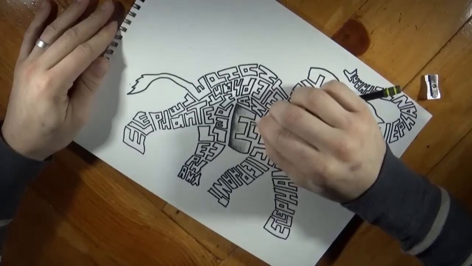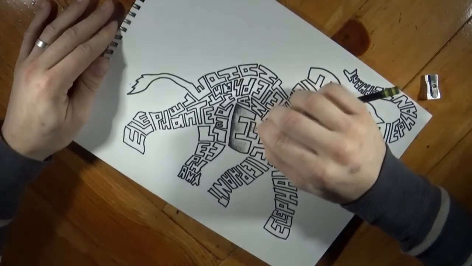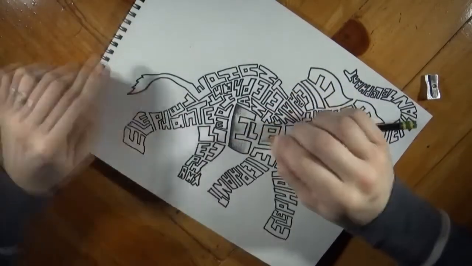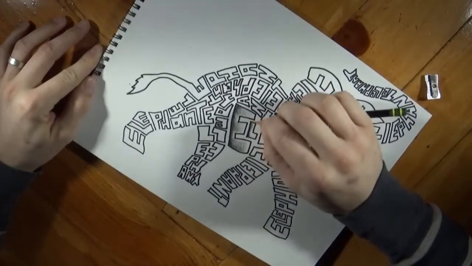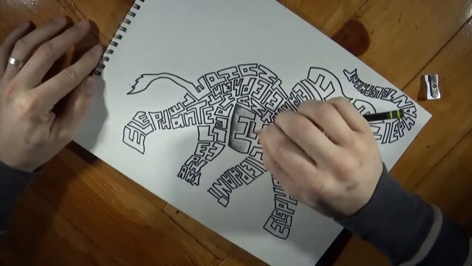If it's a smaller letter, you're going to need to have a little bit more of a point so you can control it a little bit better. But again, you're using the side of your pencil.